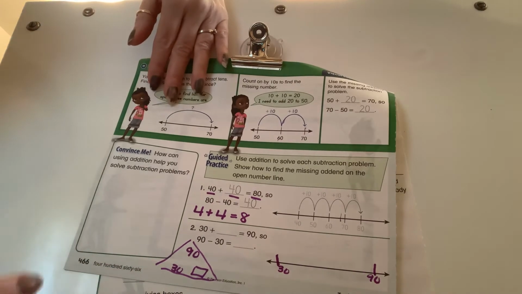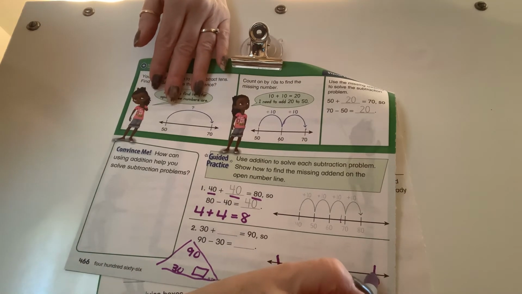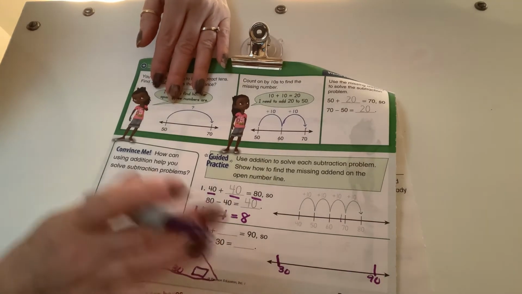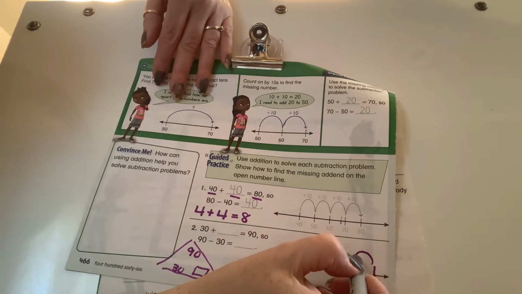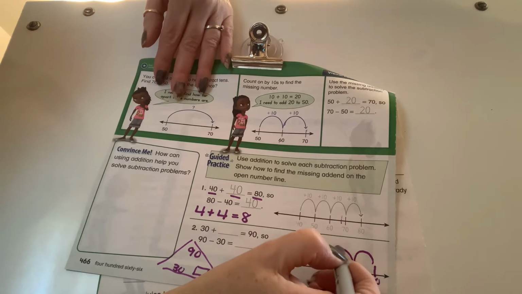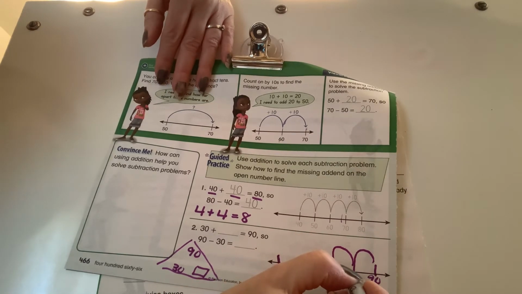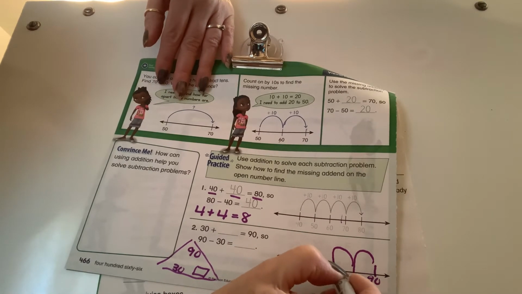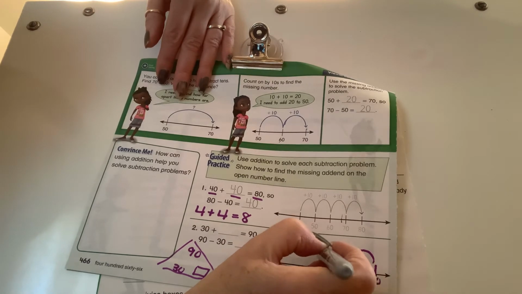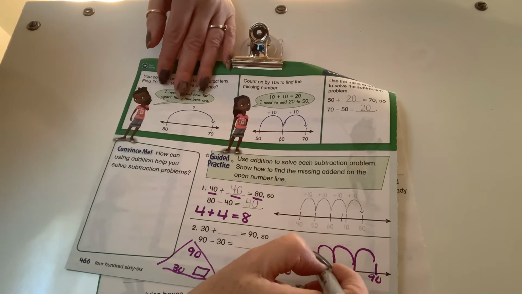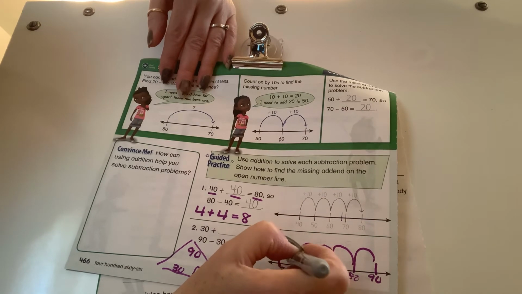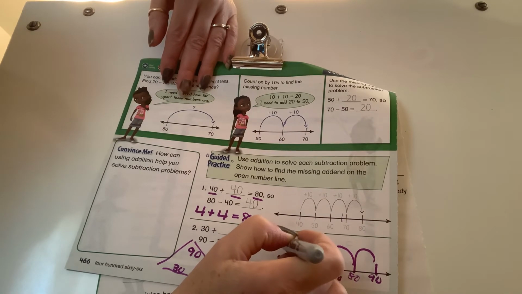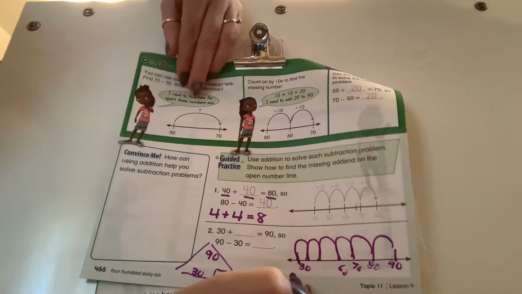Are you ready? Okay, here we go. Now we're going to count backwards by tens. Okay, here we go. 80, 70, and you can go back and fill in those numbers. 60, 50, 40, and 30, and I'm going to stop.